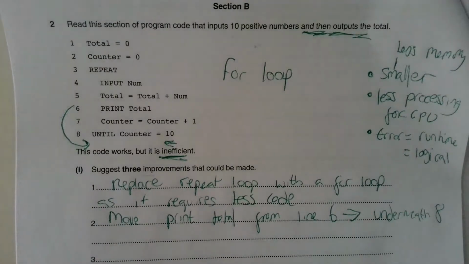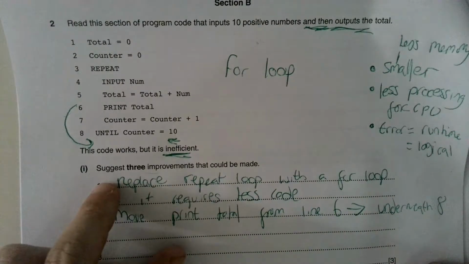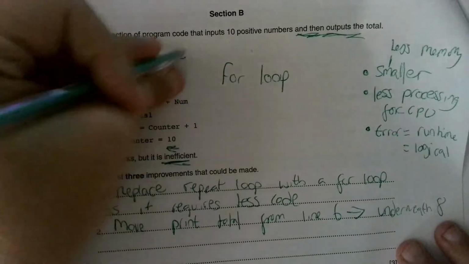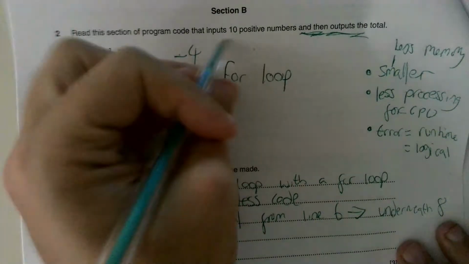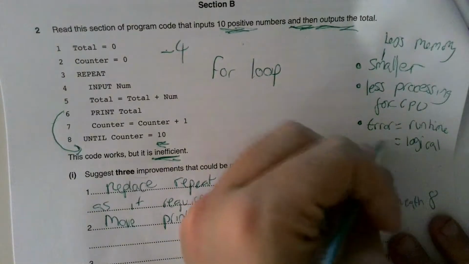Now, the final change is not to do with any mistakes, but it is possible for the person using the program to input a number which is not positive. They could enter in like -4. There's nothing to stop it from happening. This program needs it to be positive numbers. So this would lead to a logical error because it will run but not the way we want it to run.